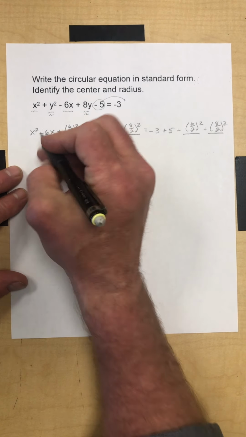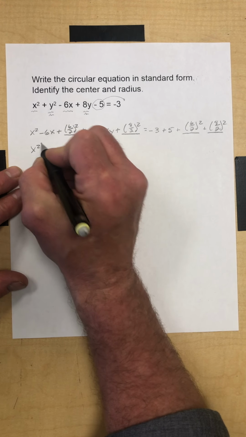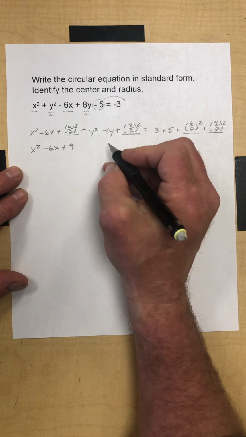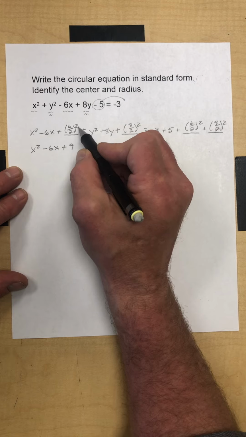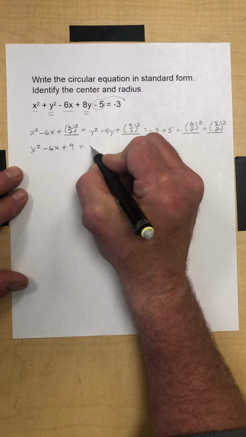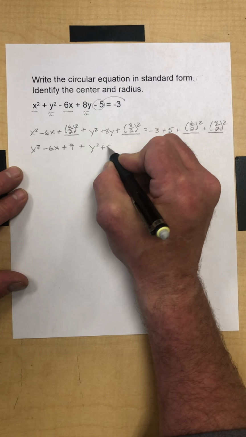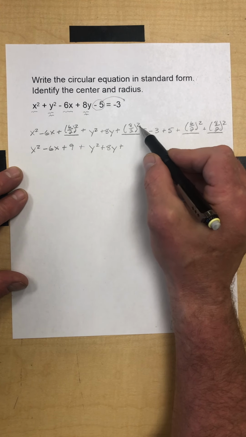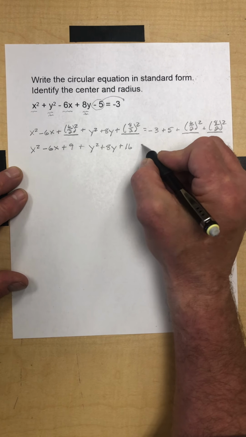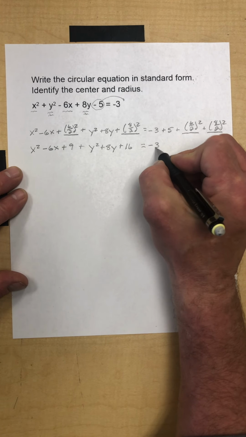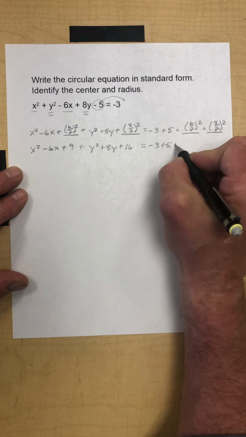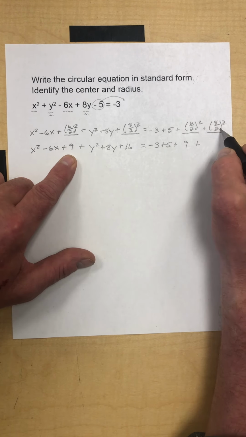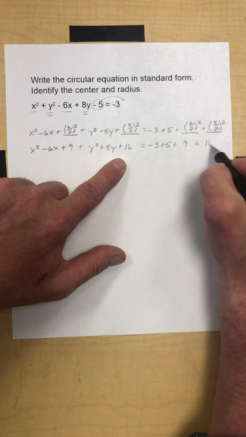So this gives me x squared minus 6x plus 9, because 6 divided by 2 is 3, and 3 squared is 9. y squared plus 8y plus 16, since 8 divided by 2 is 4, and 4 squared is 16. And that would give me negative 3 plus 5. This one was plus 9, and this one was plus 16.